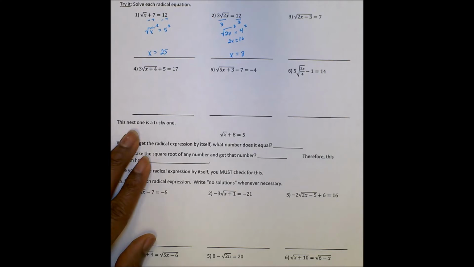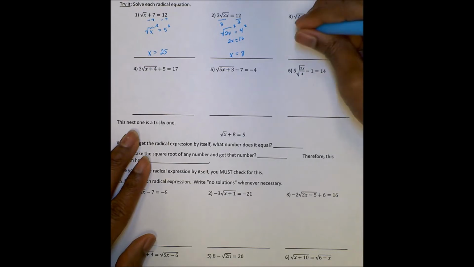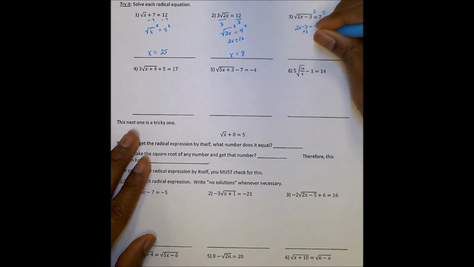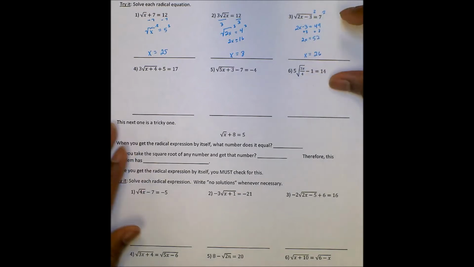Number 3. There's nothing outside this radical now, so I can square right away. So 2x minus 3 will equal 49. I'll add 3 to both sides to get 2x. The x is closer to being by itself. Divide by 2, and x equals 26.